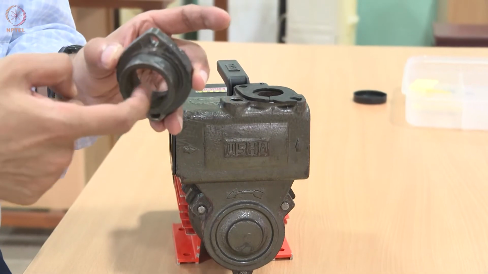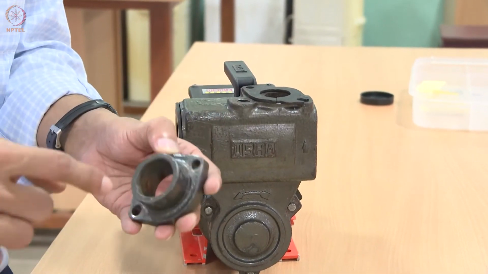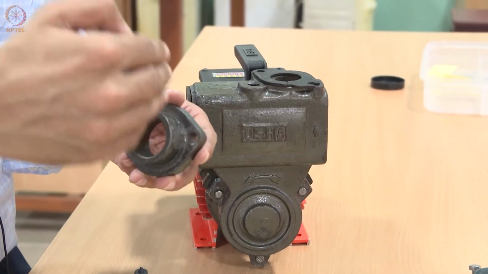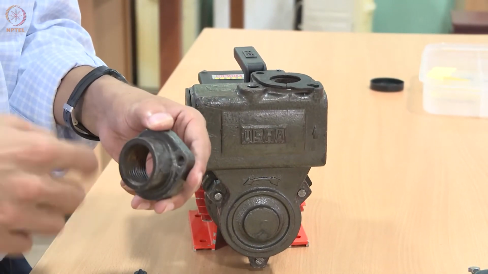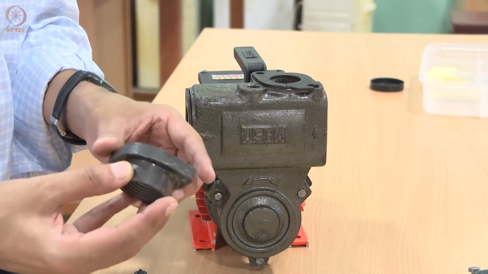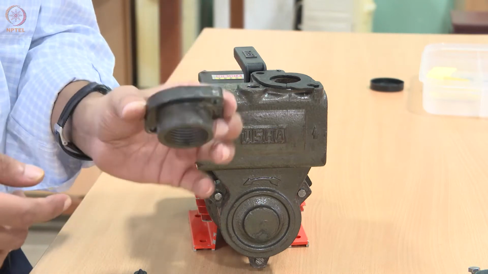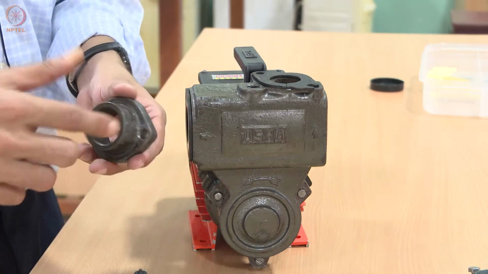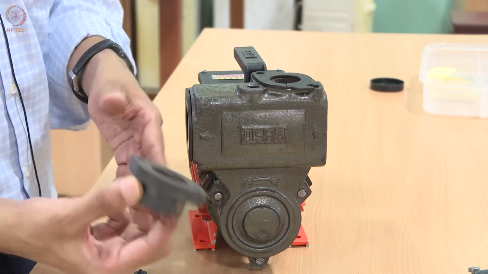This is a pipe thread, national pipe thread, NPT thread. It is a taper thread which is self-sealing. You only have to apply a sealant, and then when you screw in the pipe, it is self-sealing. If you observe carefully, there is a mild taper to it. So that provides sealing between the pipe and the flange.